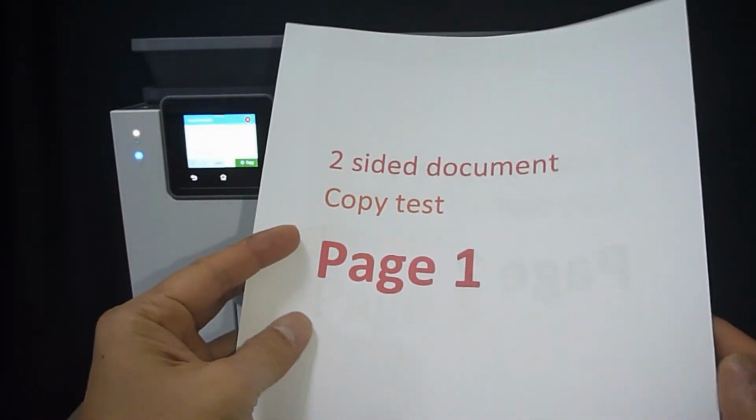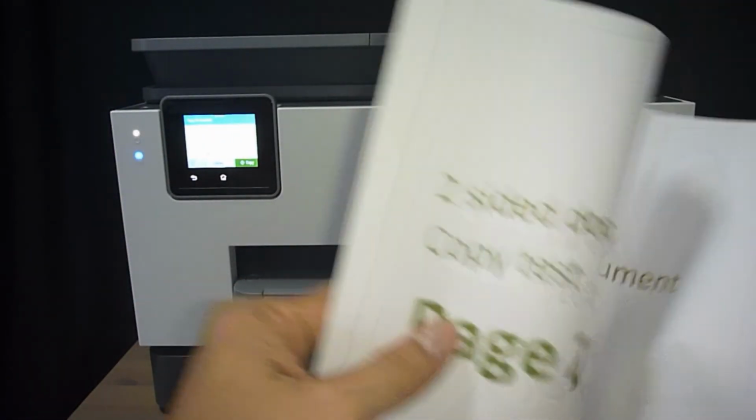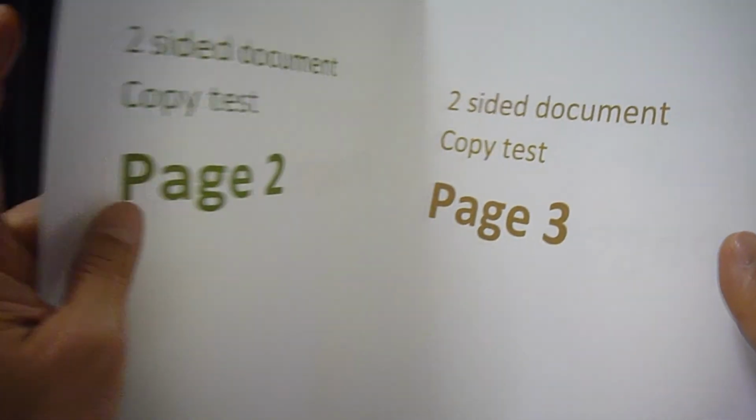So this is the two-sided printed copy from our original document.